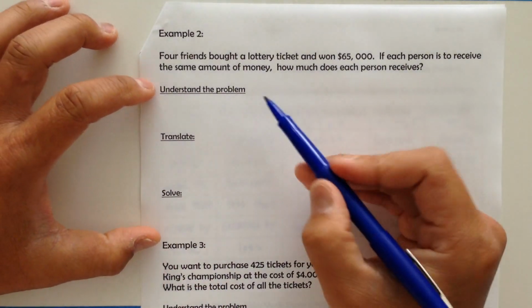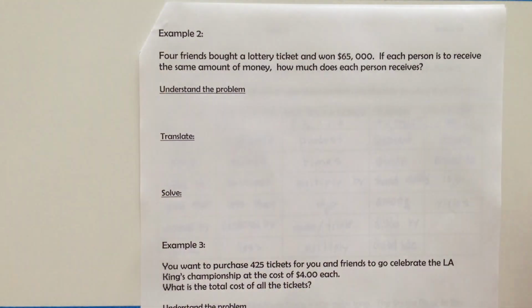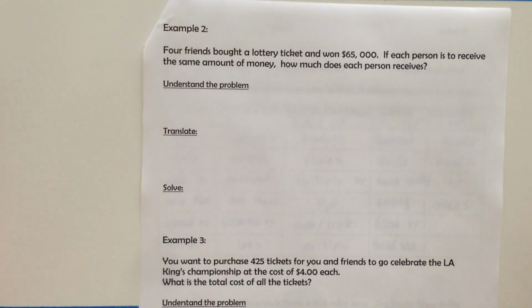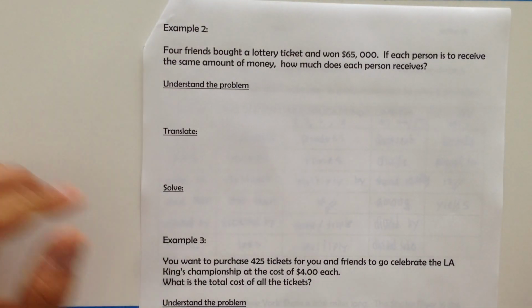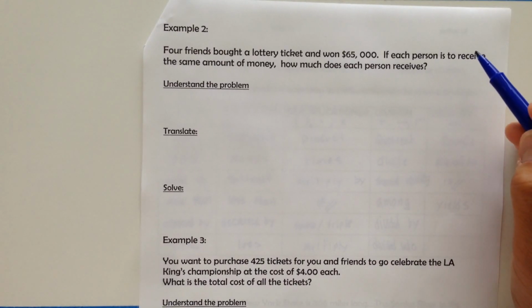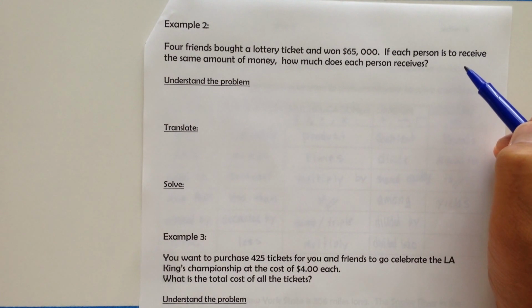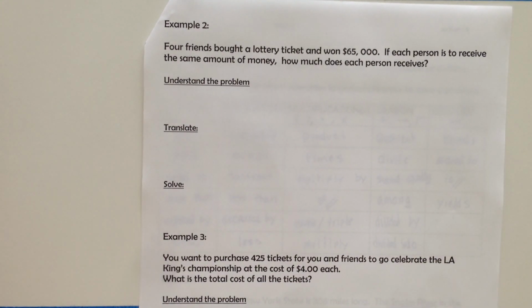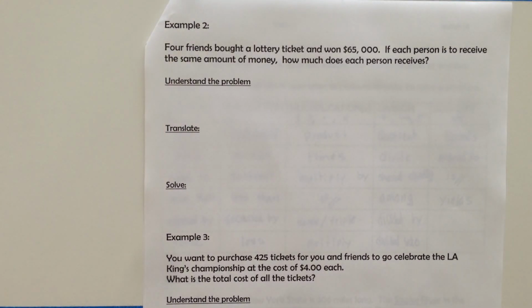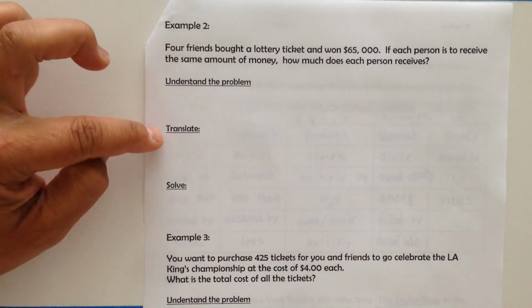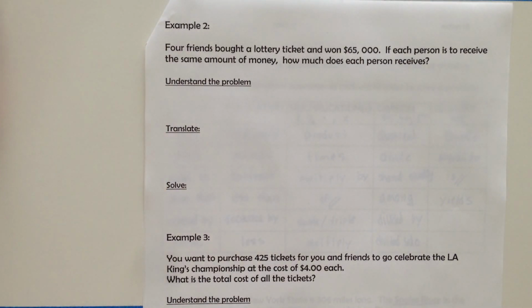Okay. And if you remember, we're following these three steps to help us understand and solve the problem. So 4 friends bought a lottery ticket and won $65,000. If each person is to receive the same amount, how much does each person receive? Perhaps at this point, you might not need to break a problem into parts like these in order to answer the question. But I'd like you to try your best to do that, because if you're able to do that, then you're going to be able to tackle more challenging problems down the line.